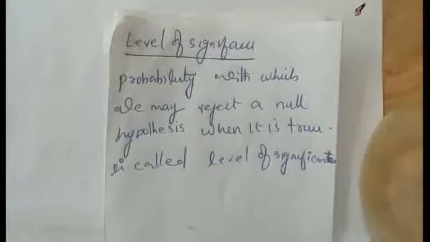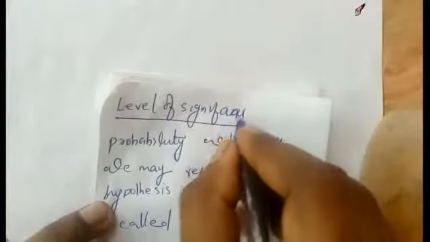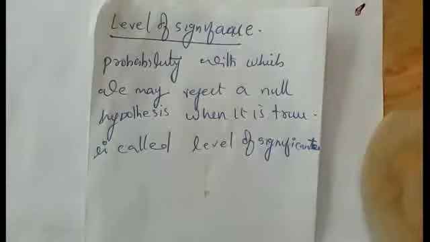The next term is level of significance. Level of significance is the probability with which we may reject a null hypothesis when it is true. That is, the probability of rejecting the null hypothesis when the null hypothesis is true is the level of significance.